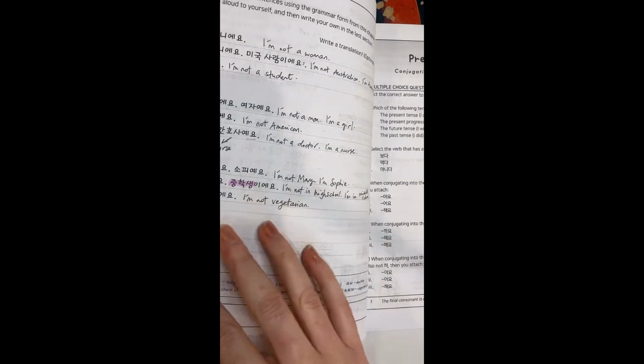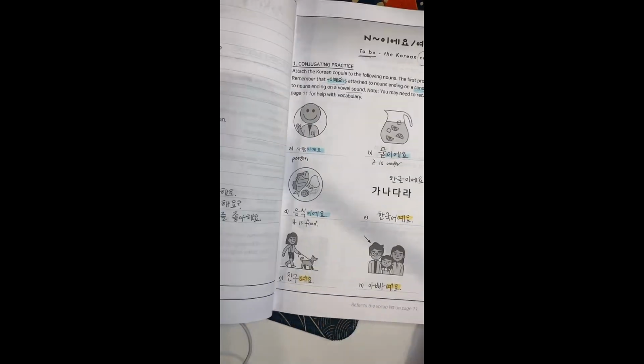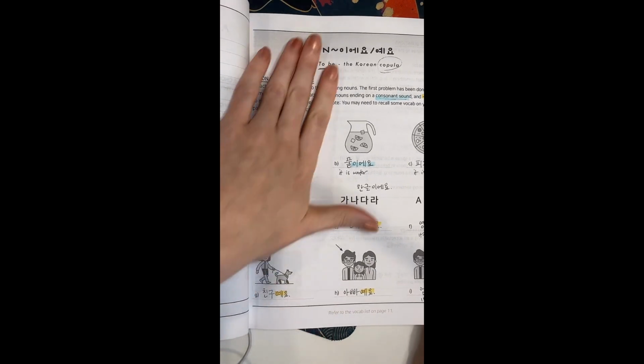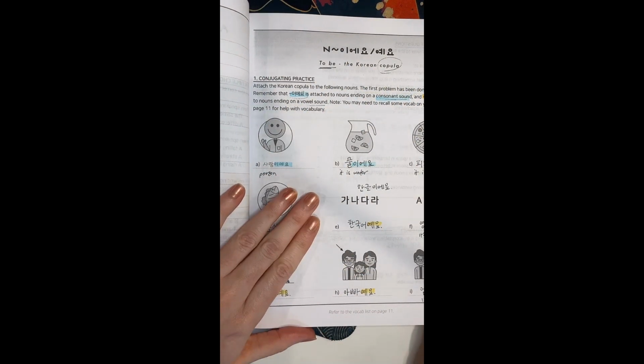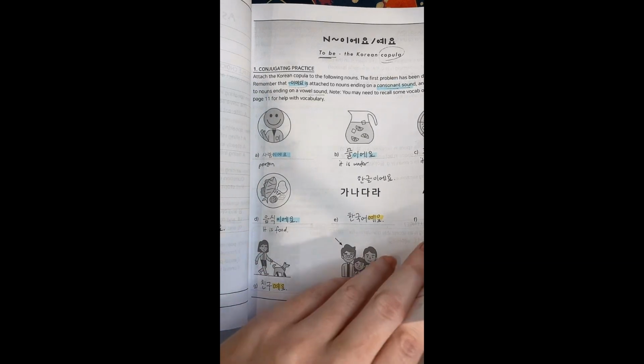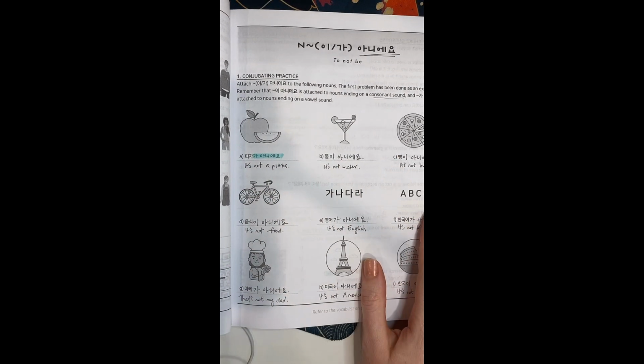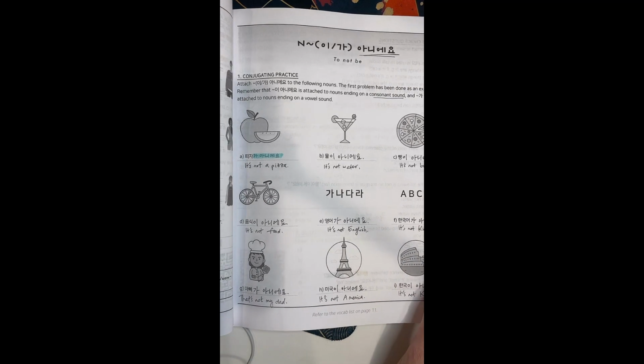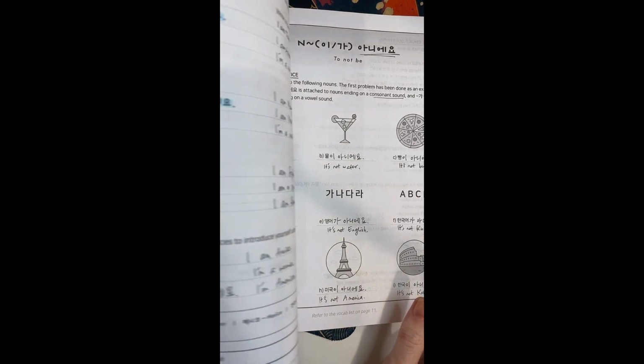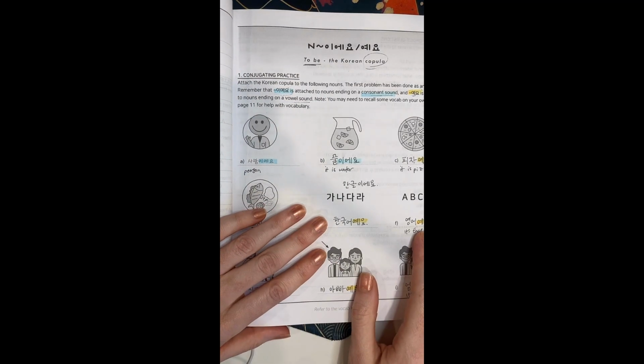And yeah, just to recap, today we practiced 2 chapters. We practiced the 아니에요 form, which is the to be form of the Korean copula. And we also practiced the ika, 아니에요 form. So we did 2 chapters today. And I will also post this live stream on YouTube if you want to go back and watch it again, to reference it. I will do that.